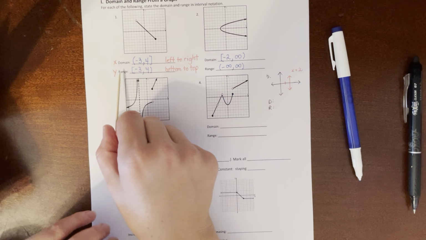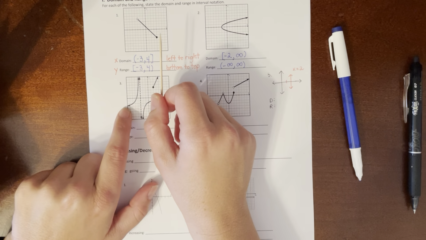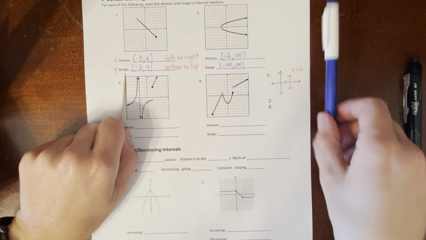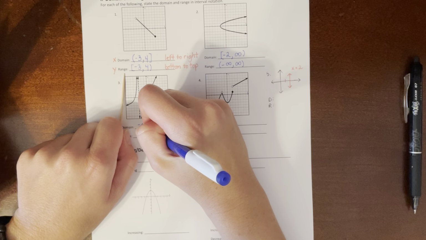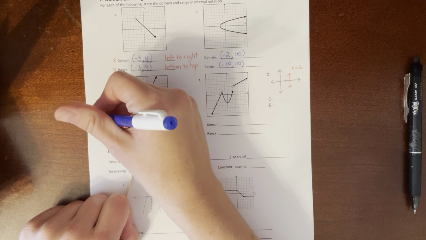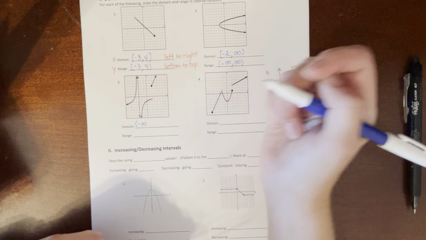So domain, left to right. As I travel left to right, I notice on the left side I've got this arrow that's going to go on forever. So of course on the left, I have negative infinity because this is going to go forever. I have no leftmost endpoint. It goes forever without bound to the left. So negative infinity, we'll get a parentheses.